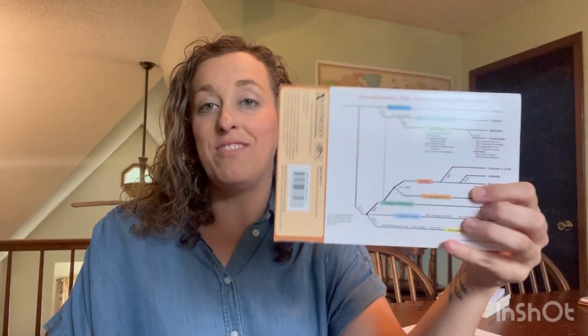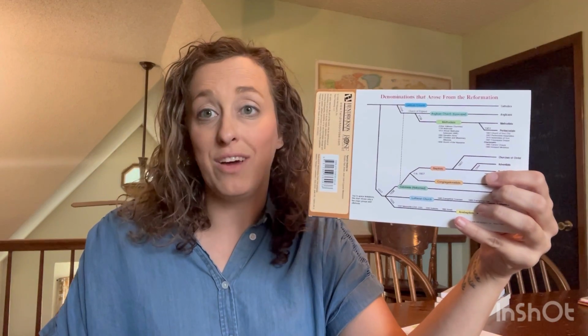But I think anyone, even if you aren't and don't fall into the reformed camp, you can benefit from learning about the Reformation. So this was a very neat little resource that I love to pull out and look at as well.